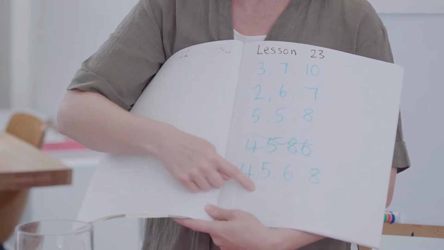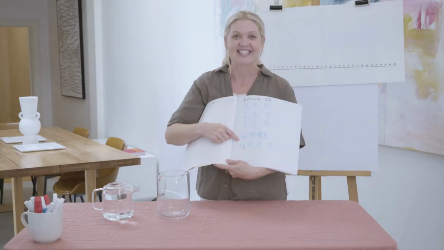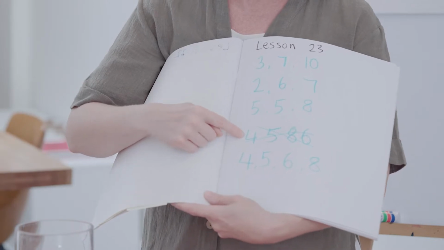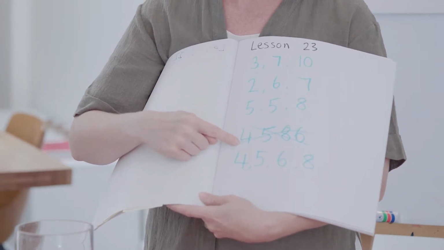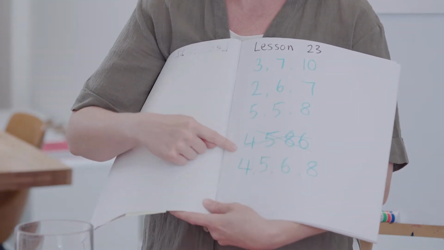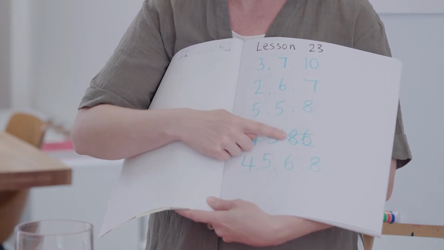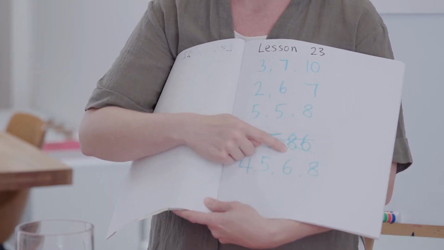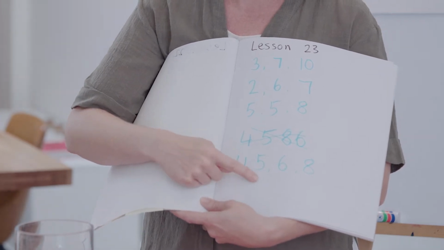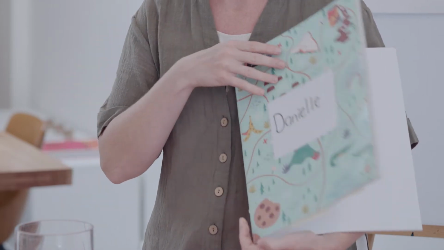I had a go at ordering 4 cards. But remember, mathematicians can change their mind when they get more information. First of all, I thought the order was 4, 5, 8, 6. Then I had another look and I thought, no, I know that 6 is less than 8. So I tried again. 4, 5, 6, 8. Well done.